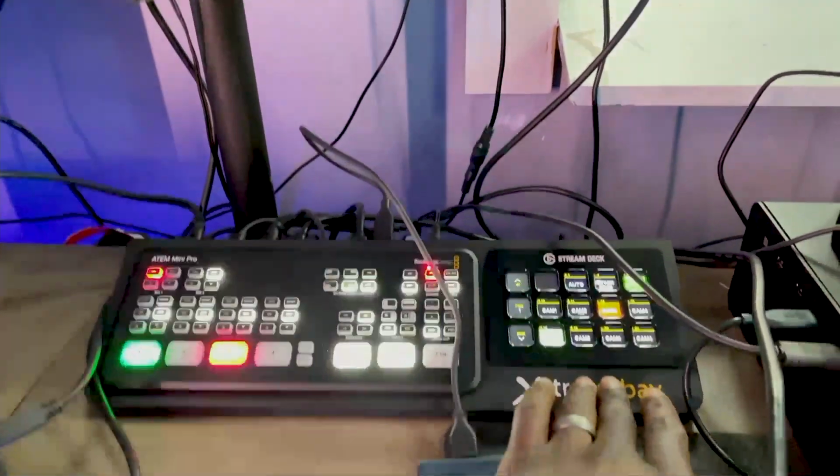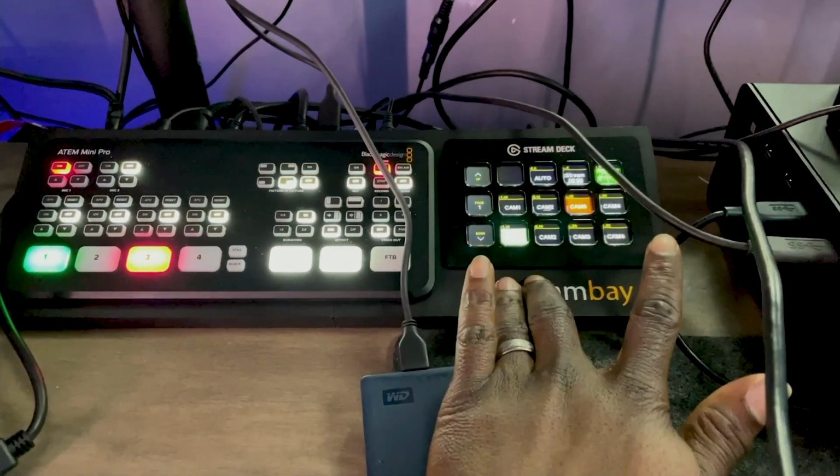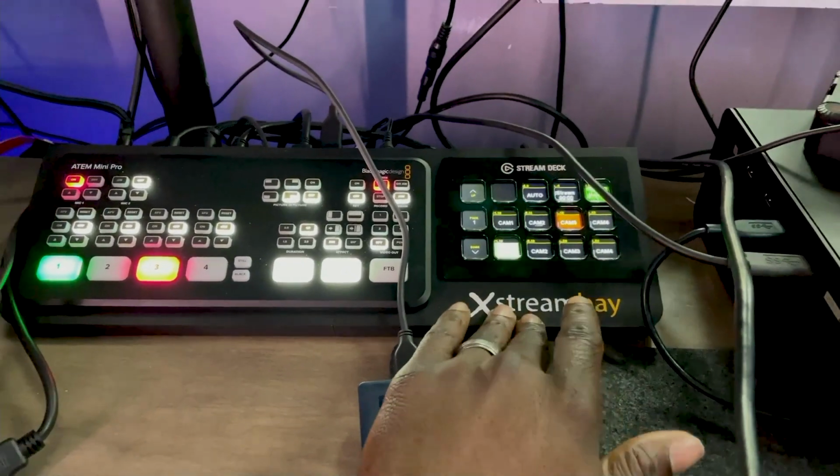That's what you can do here. You can do so much more. You can control so much more with this device. So watch some tutorials on it. Link is down in the description.